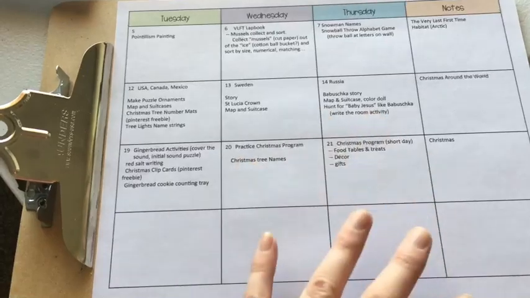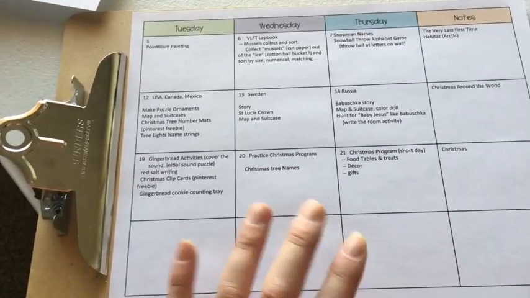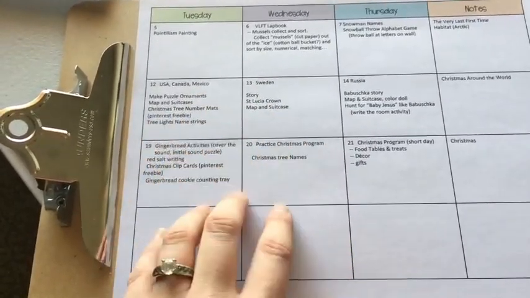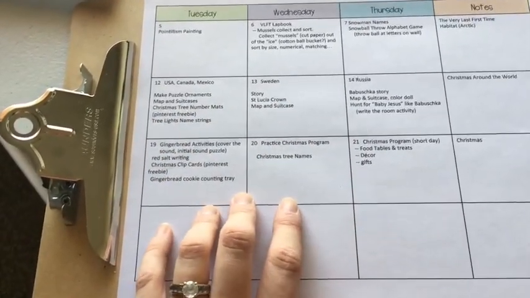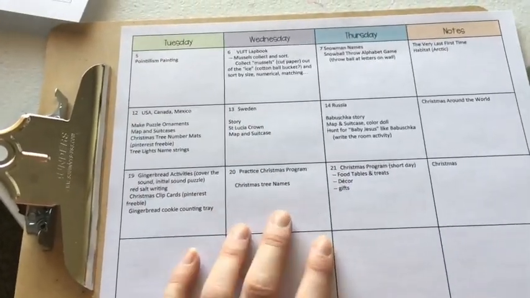And it helps me to make sure that I get everything in, especially in the month of December. There's lots of fun crafts and activities and stuff that I want to do. So I just have to make sure that they all fit on here, whereas in the weekly layout, I just didn't feel like I could see it at a glance as well. So this is just another way that you can do it.